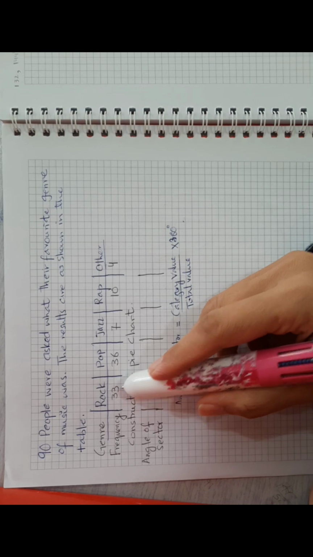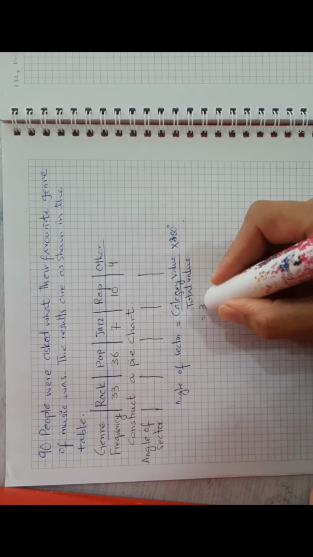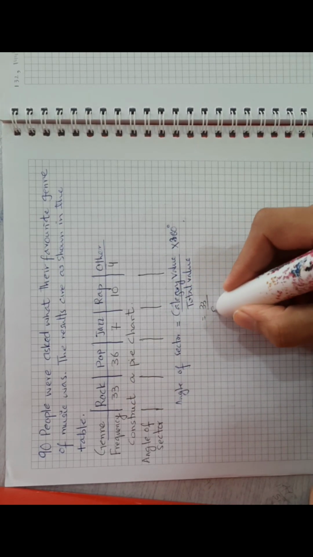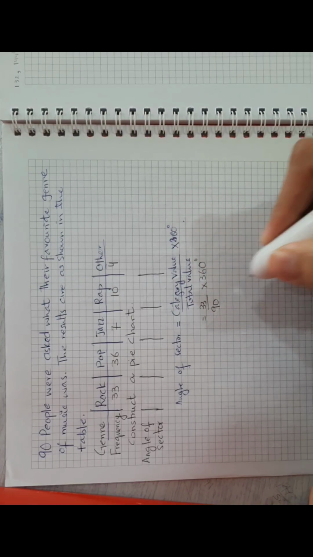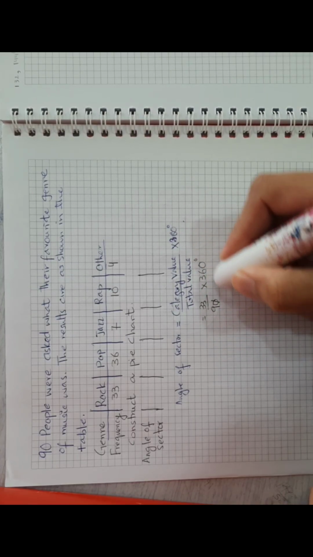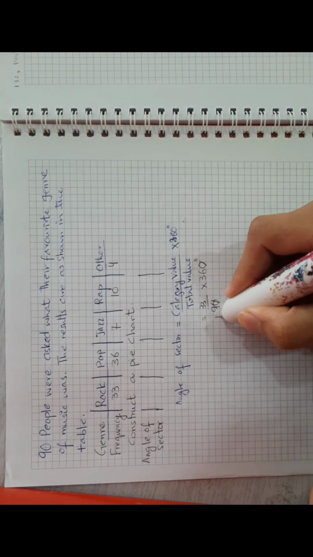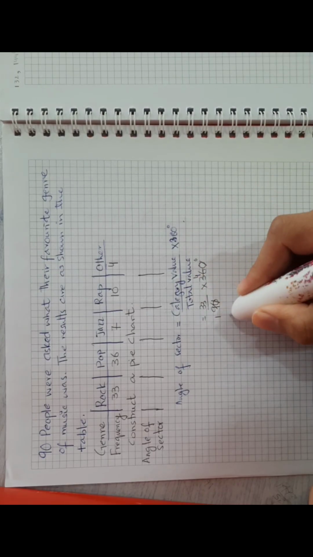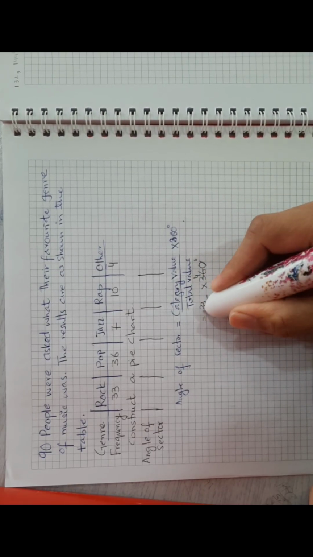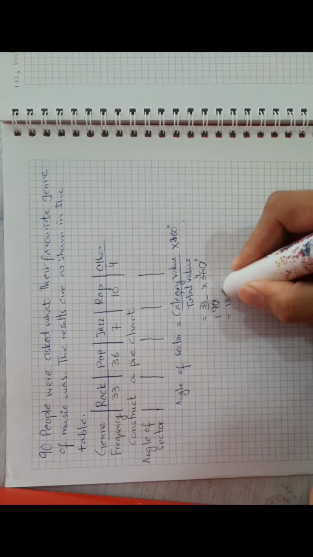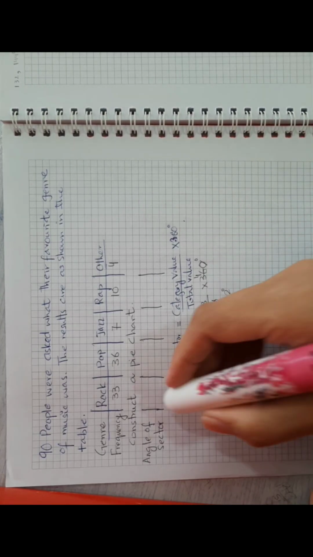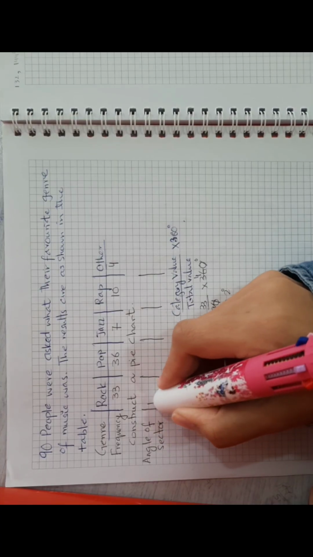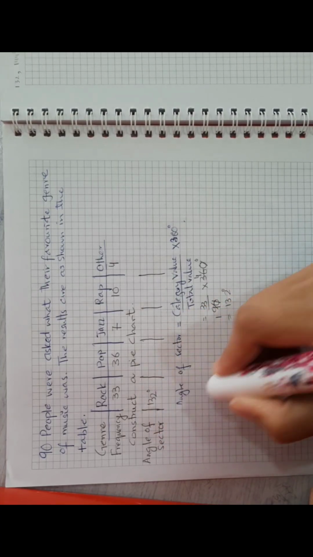So let's try it for the first one. 33 over the total value, which is 90, and you have to multiply it with 360 degrees. Now this 0 cancels with this 0. 9 1s are 9, 9 4s are 36, 4 3s are 12, so we get 132 degrees. See, it's a very easy process to find the angle. So I will write here: angle of sector is 132 degrees.